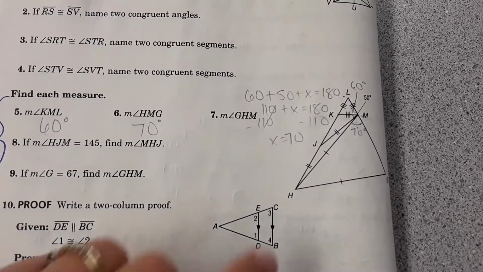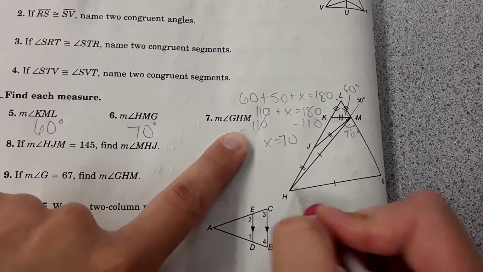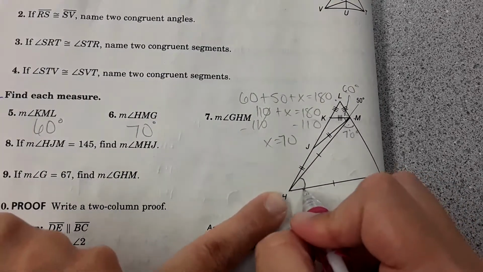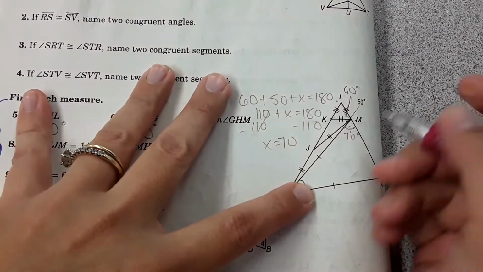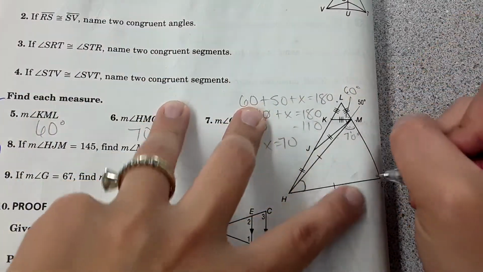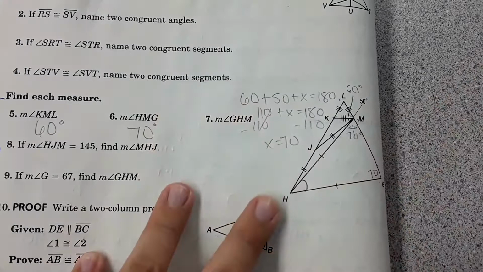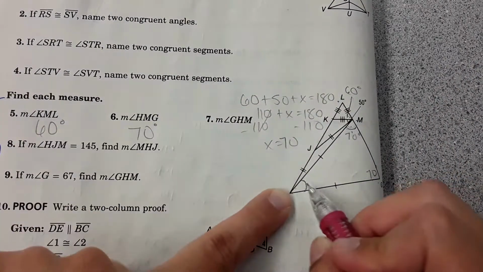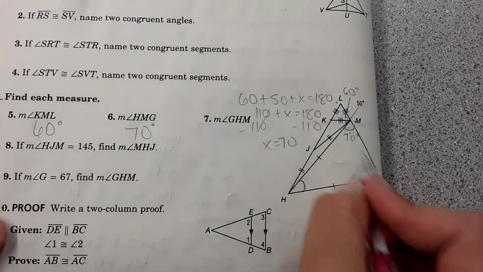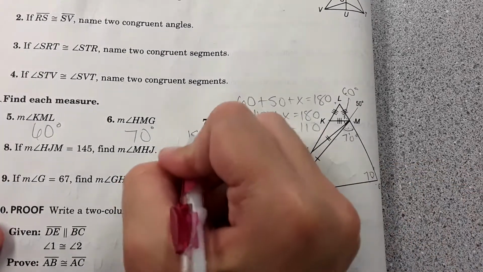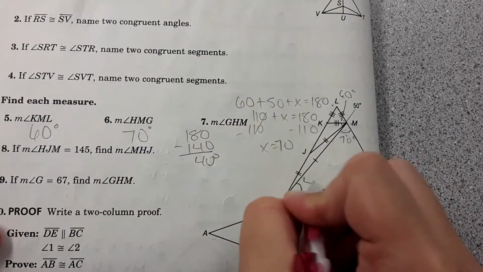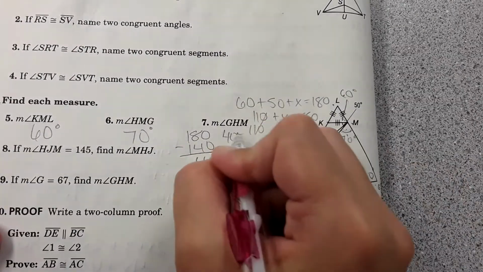Then it asks for the measure of GHM, this angle here. This is an isosceles triangle. This angle and this angle are the same measure because they're opposite the congruent sides. And then we can figure out this measure. So 70 plus 70 is 140. If we do 180 minus 140, we get 40 degrees. So this must be 40 degrees.